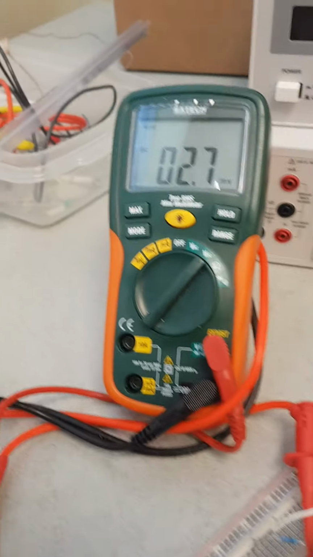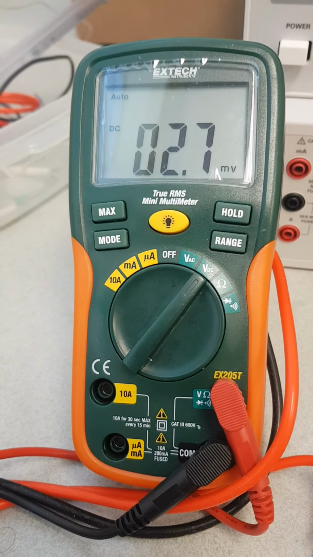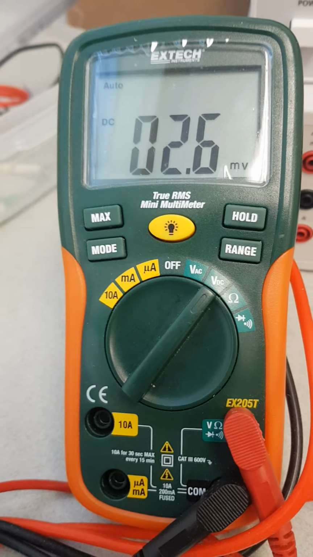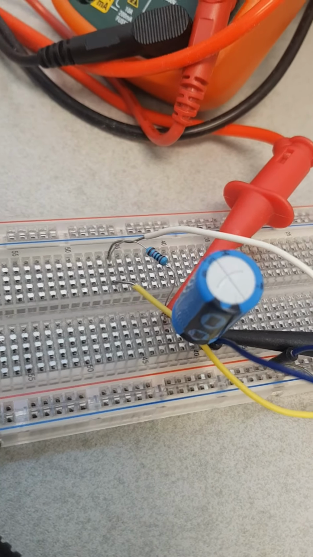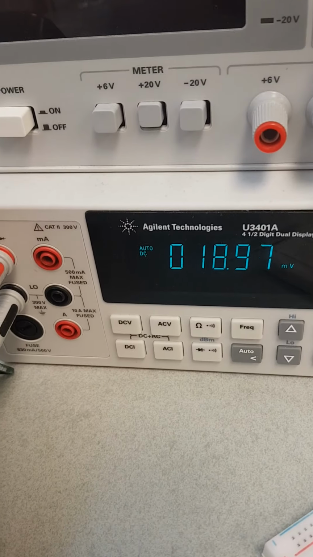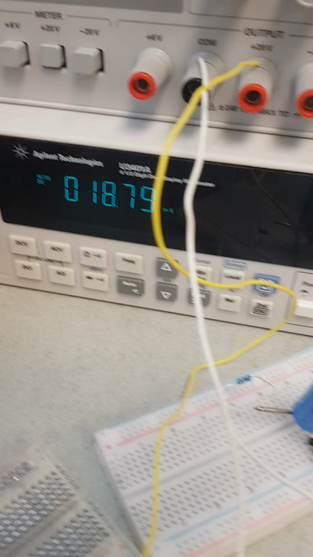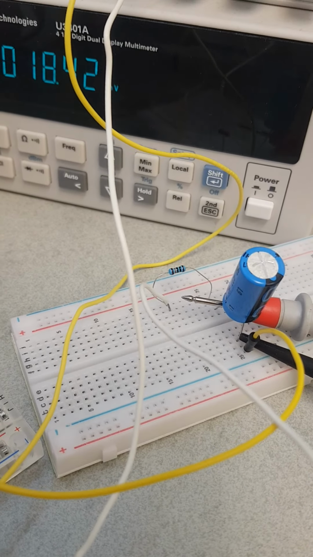And then we will have two voltmeters to measure the voltage across the capacitor in each circuit. So this voltmeter will measure the voltage across the capacitor of the circuit of the 10 kilo ohm resistance, and this voltmeter will be measuring the voltage of the capacitor with the 100 kilo ohm resistance.